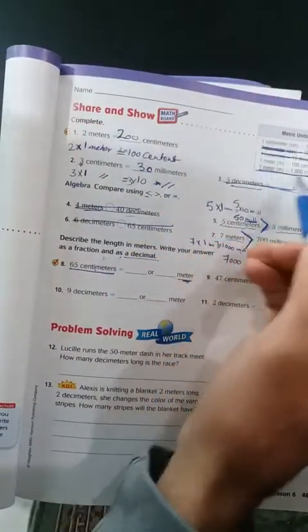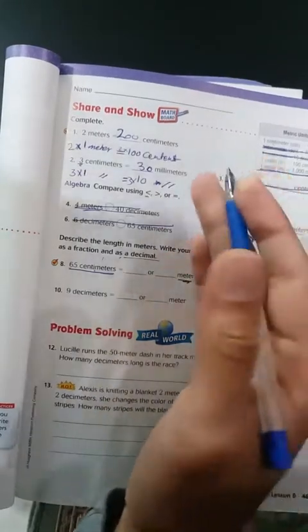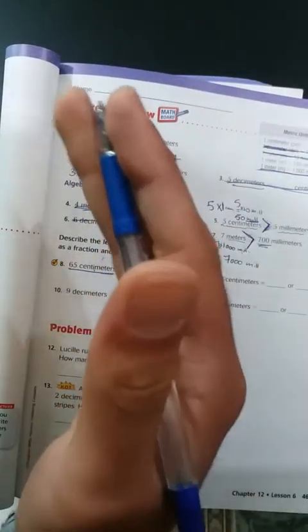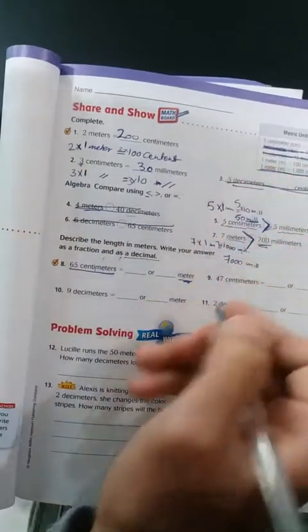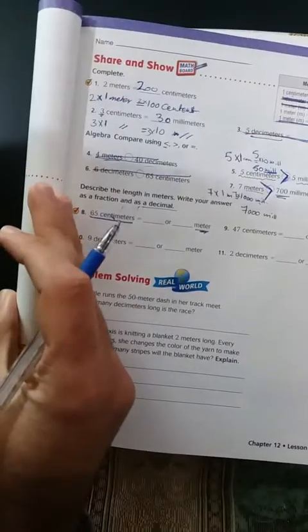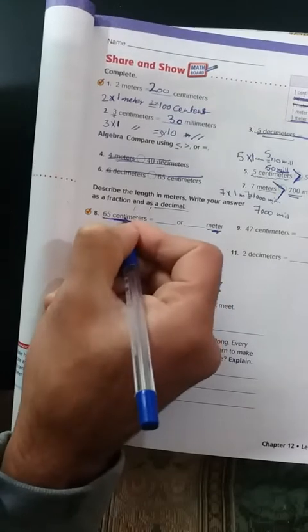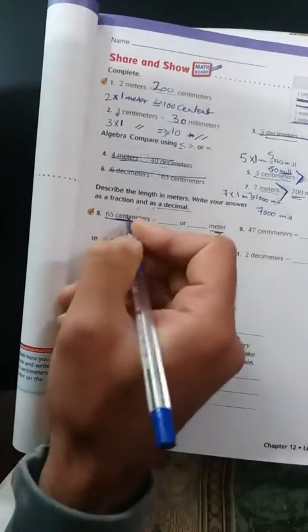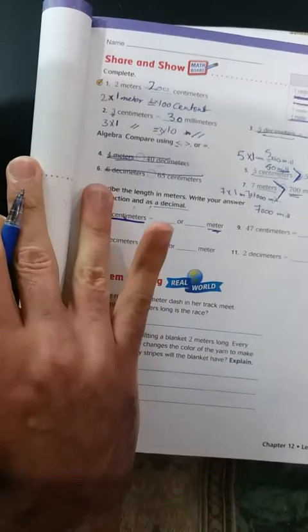If I want to convert from biggest to smallest, I will multiply. But right now I'm going to divide. Why? Because I'm converting from the smallest to biggest, and I'm talking about units, forget about the numbers.